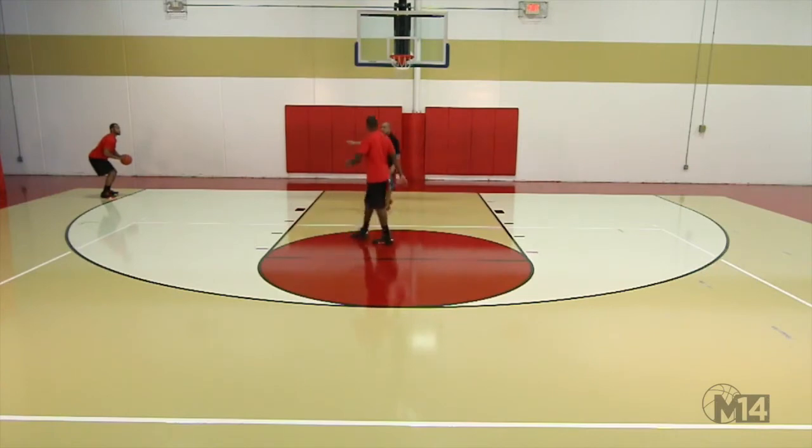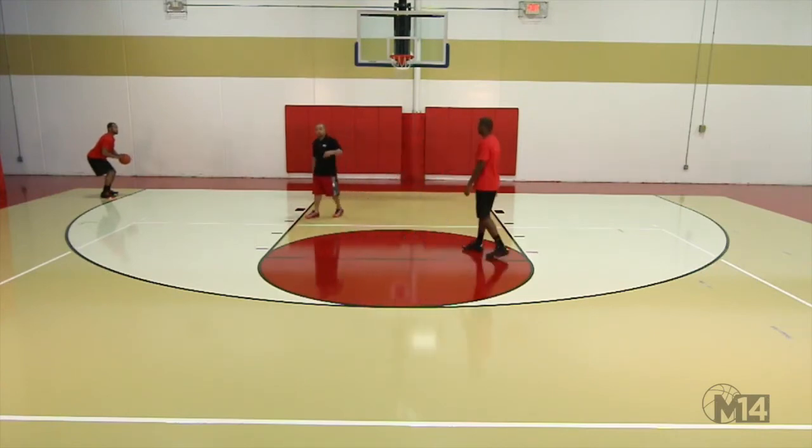That's in rhythm. It's got to be slide 1, 2. Remember, we are very, very detailed at M14. We don't have a second to waste when we catch the ball. You've got to do something with it. You've got some athletes coming at you to close out. That half a second it took to set your feet, you're not open anymore when you get your shot.